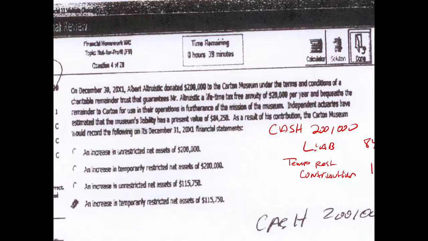Okay, so then what? Independent actuaries have estimated that the museum's liability has a present value of $84,258. So we brought in the actuary. He looked at this guy. This guy is going to die in about 3 or 4 years, I guess. And they used the present value of that, right? For the liability. And then what should be the proper reflection of that in the financial statements.